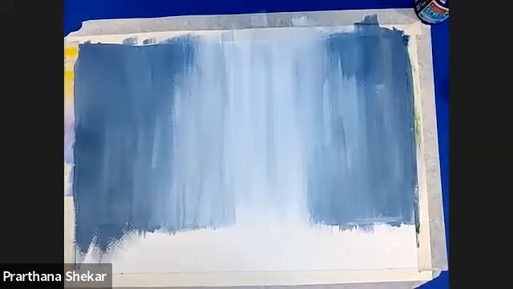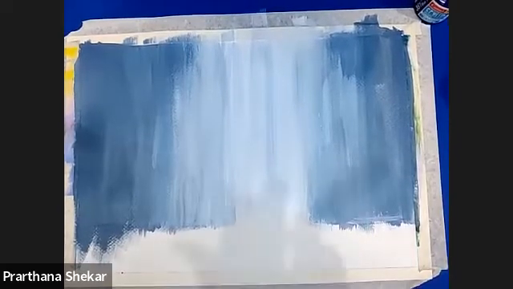And now coming to the ground, use sap green if you have. If you don't have sap green, mix dark green and yellow and make it light.